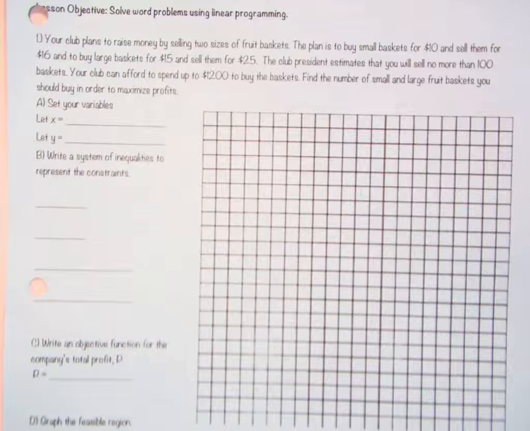Let's just read through this problem together. Your club plans to raise money by selling 2 sizes of fruit baskets. The plan is to buy small baskets for $10 and sell them for $16, and to buy large baskets for $15 and sell them for $25. The club president estimates that you will sell no more than 100 baskets.